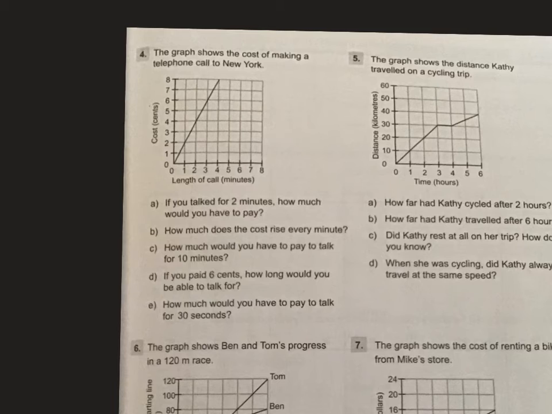For questions 4 to 7, you're basically answering a bunch of word problems and making graphs to interpret what they're saying to get answers. So I'm just going to briefly go through what they're saying and offer some suggestions, but you'll be finding all those answers on your own. So the first one says the graph shows the cost of making a telephone call to New York.